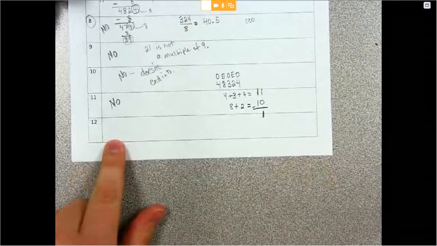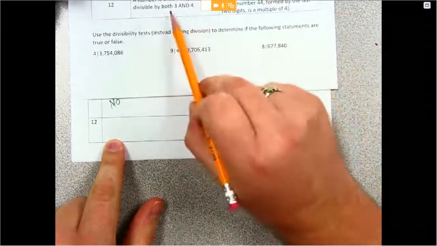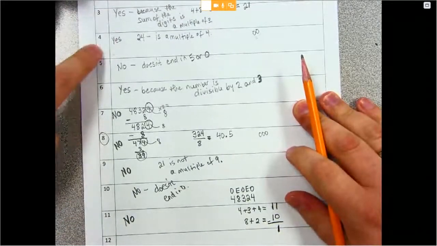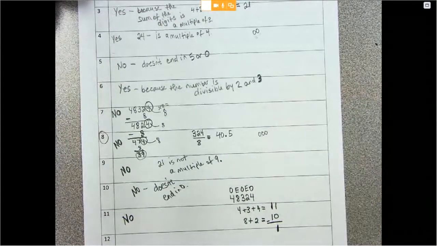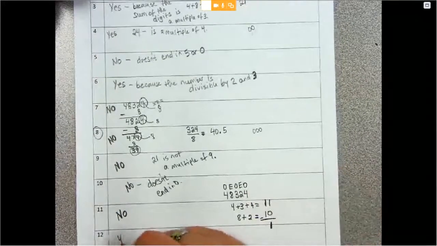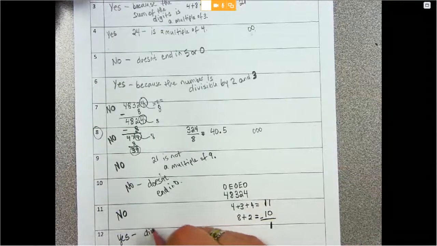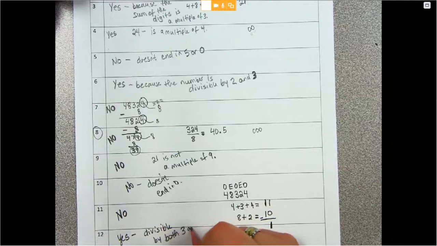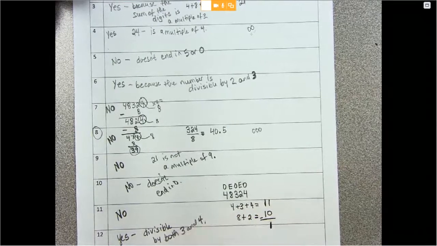Okay, let's look at 12. So a number is divisible by 12 if it is divisible by both 3 and 4. So, did we have 3? Yes. Did we have 4? Yes. So, do we have 12? Yes. If 3 and 4 are yes, then 12 is yes. Because we're divisible by both 3 and 4. Excellent.